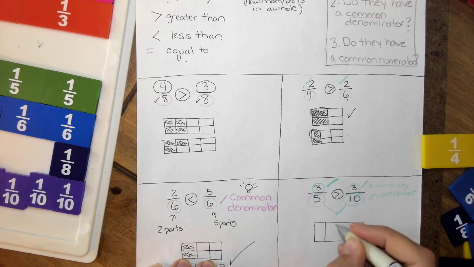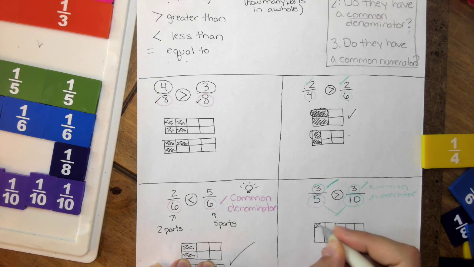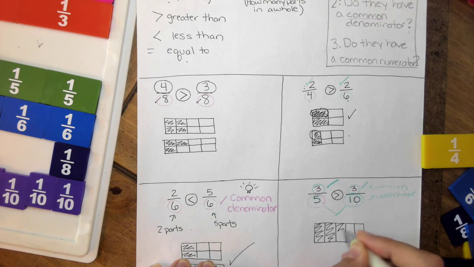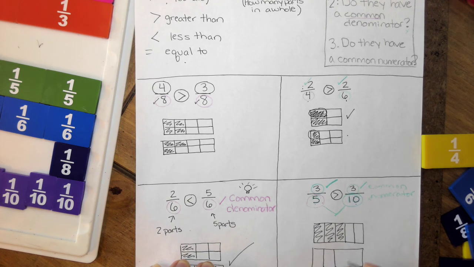Fifths, 1, 2, 3, 4, 5, and I have 3 shaded in. And I'm comparing it to 3/10. 1, 2, 3, 4, and then I divide it in half. So now I can even see that these are much bigger sizes than these.